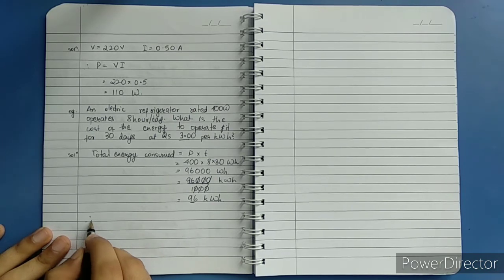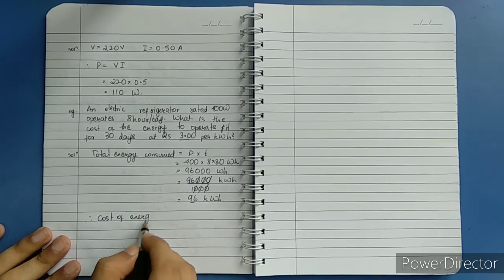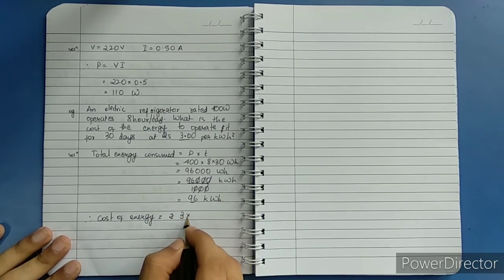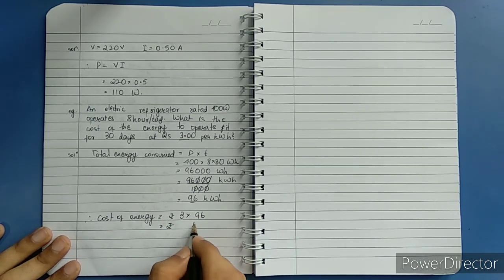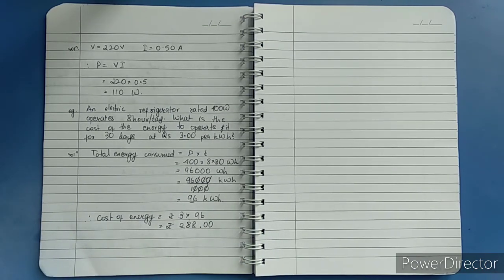Therefore, cost of energy will be equals to rupees 3 into 96, that is 288.00 rupees as our cost of energy.